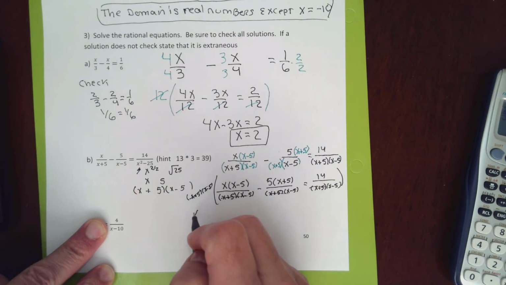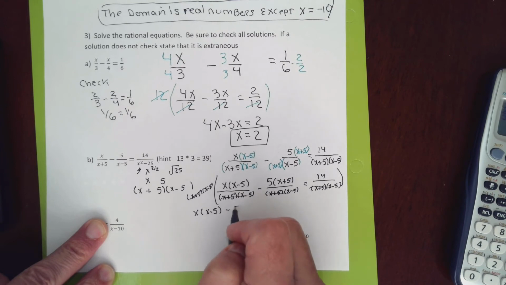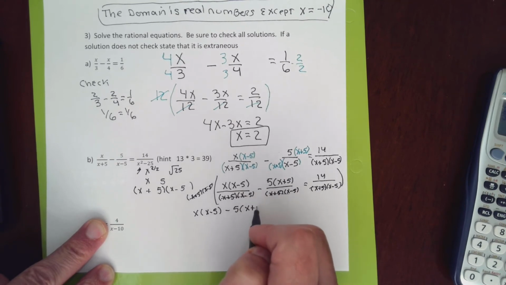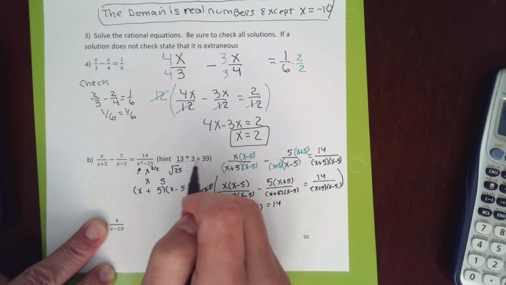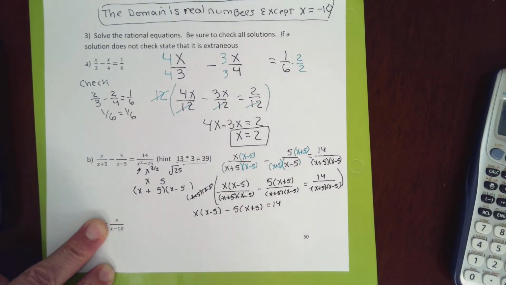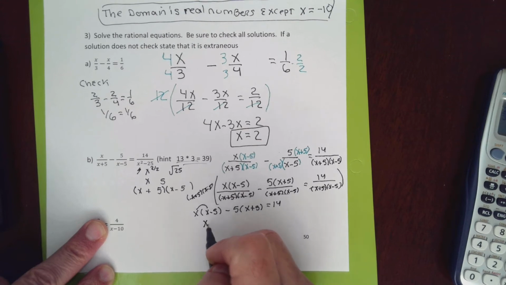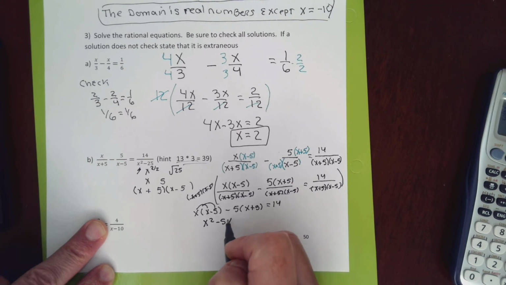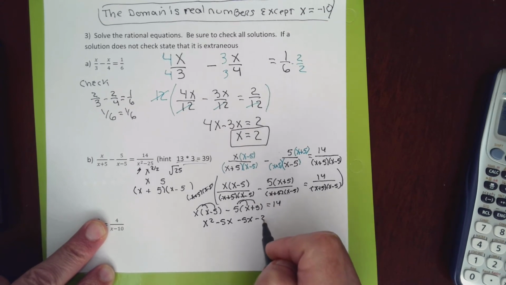This leaves me with x times x minus 5 minus 5 times x plus 5 equals 14. I have a hint here. Hopefully that makes sense when I get deeper into this, because it doesn't make any sense right now. Clear the parentheses by going x times x and getting x squared, x times minus 5 and getting minus 5x, minus 5 times x and getting minus 5x, minus 5 times positive 5 and getting minus 25.